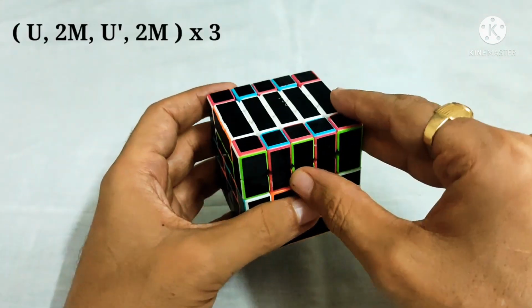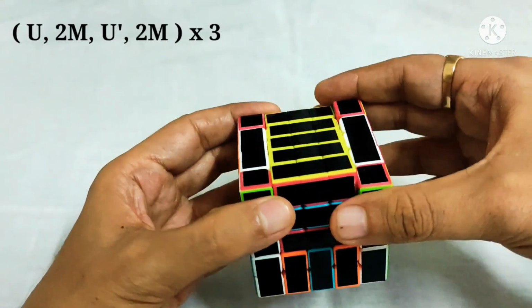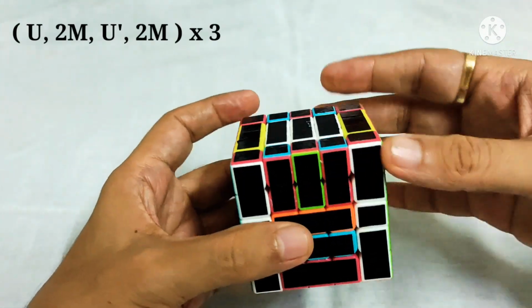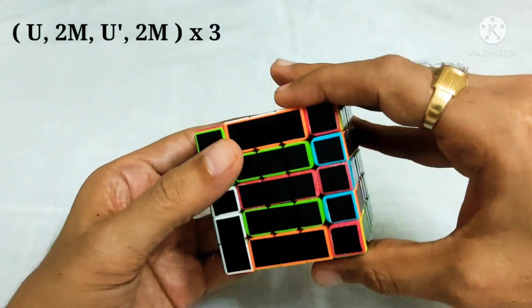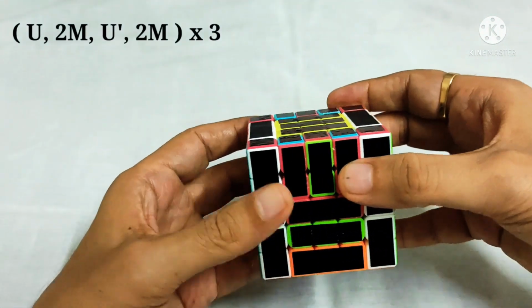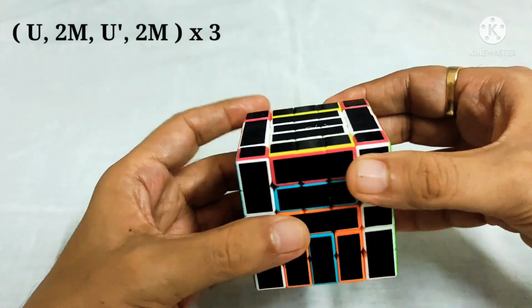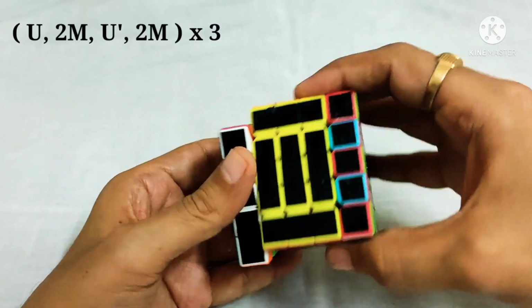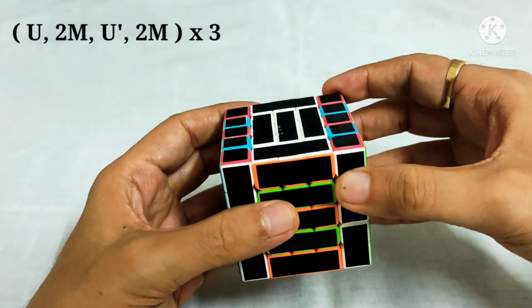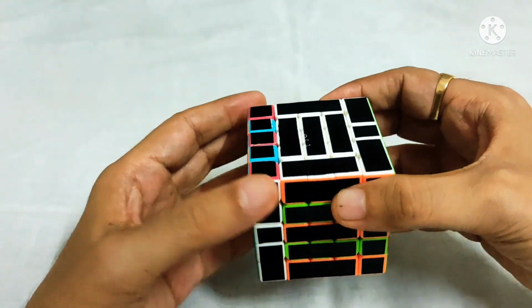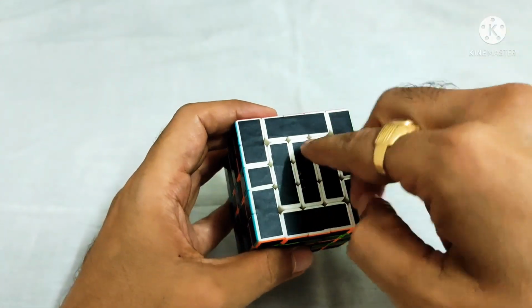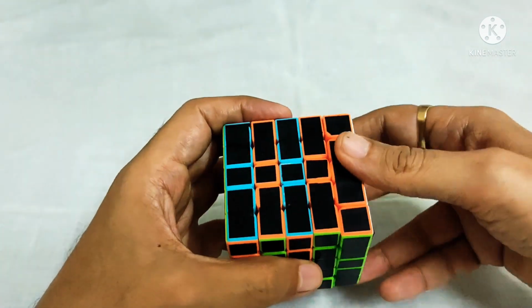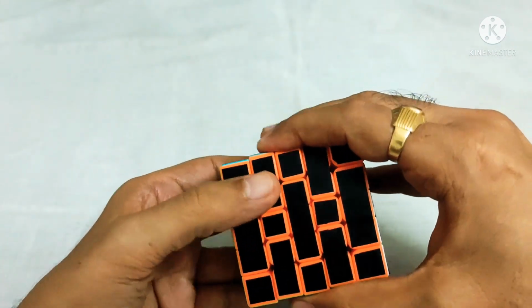So it is U 2M UI 2M, again U 2M UI 2M, again U 2M UI 2M, and now we have to place it back. So now we can see it is rotated 90 degrees, and this is also rotated 90 degrees, and now we have to place it into its correct position.